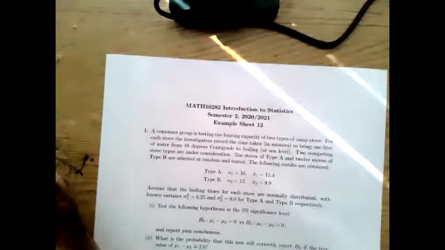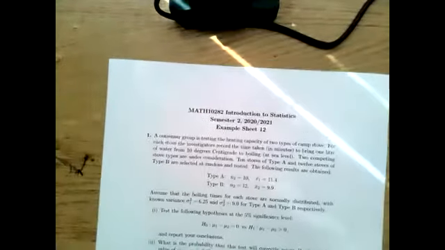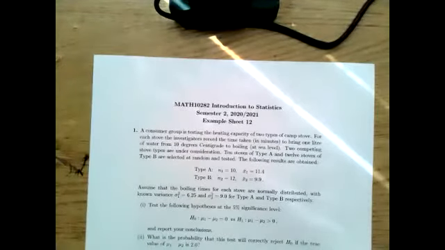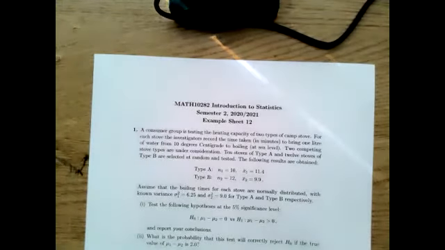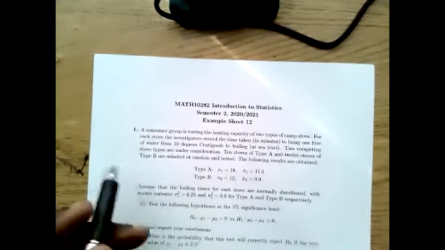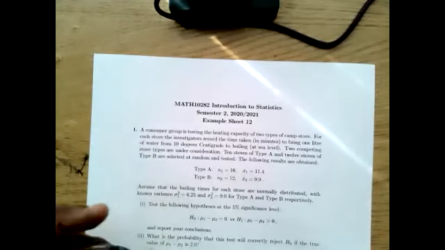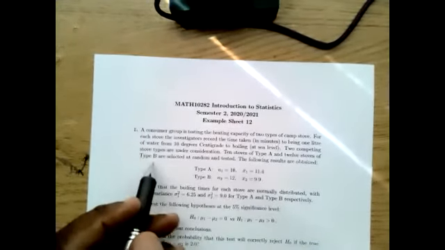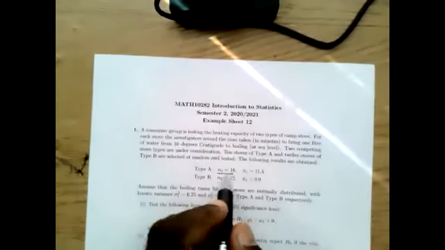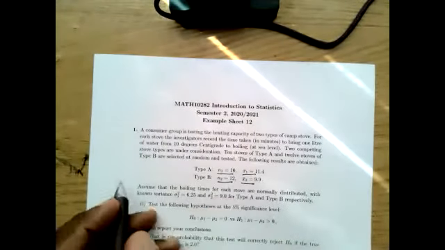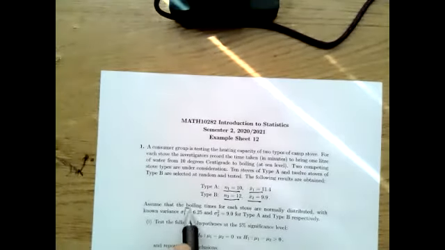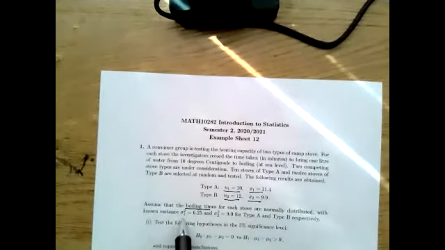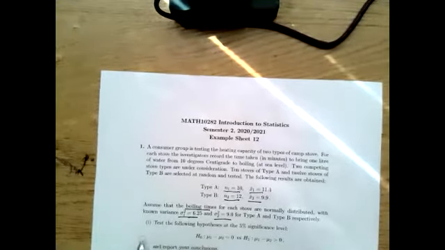If you look at question 1, there are 5 questions, by the way. I will try to do as many as I can. If you go through question 1, here they're trying to compare 2 different types of boilers. You have type A and type B, and you're given the data and the sample means, right? And you're told that the boiling times are normally distributed with the population variances given by these 2.